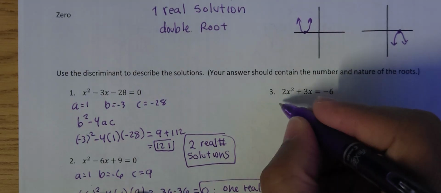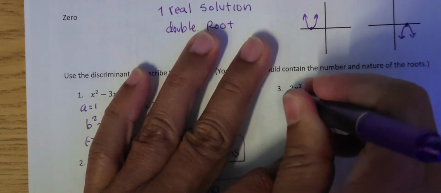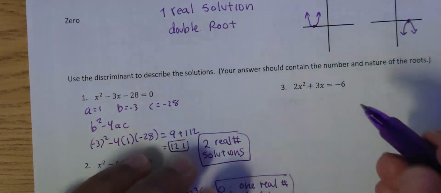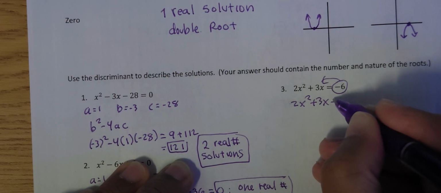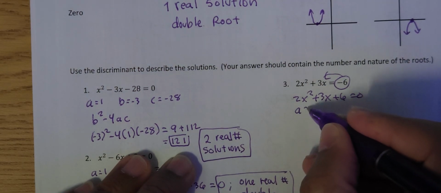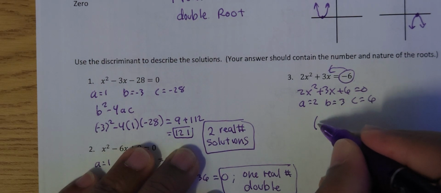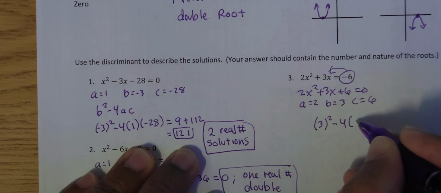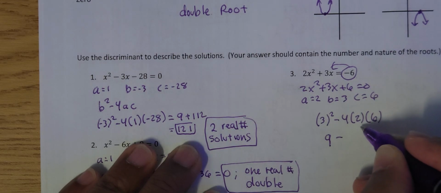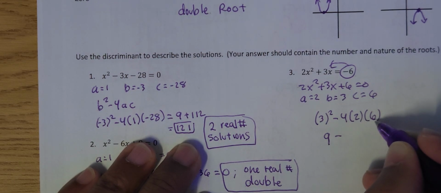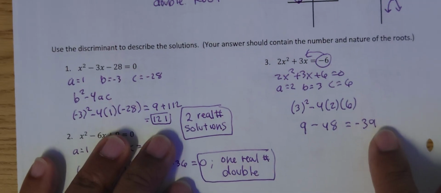Third example, which is the last one, a equals 2, b equals, oh, before I do any of this, let's write this in standard form, and then we need to have a 0 on this side. So I'm going to move this 6 to this side. So then this is 2x squared plus 3x plus 6 equals 0. So a equals 2, b equals 3, and c equals 6. Then b squared means 3 squared minus 4 times a is 2, times c, which is 6. So 3 squared is 9, minus 4 times 2 is 8. 8 times 6, that's 48. So then this is negative 39. So notice, this is a negative number.